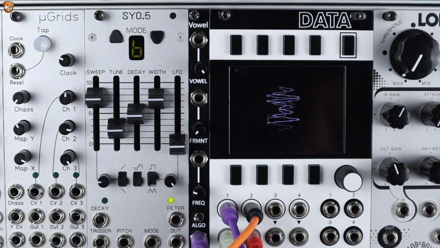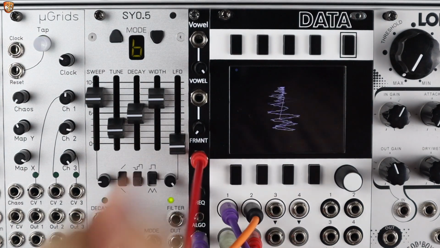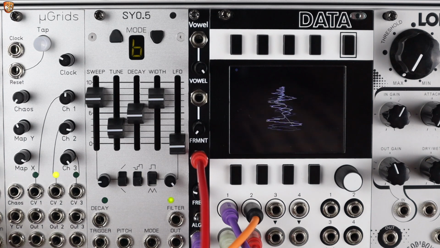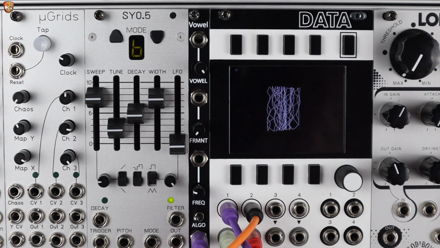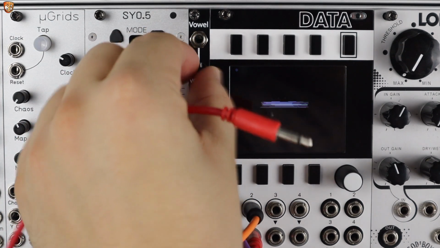And here's my signal. Not quite audio rate, but I'll play around with the rate of this modulator, and it's just a triangle wave. We don't really get responsive FM, but it kind of locks it into this nice croaky tone. But audio rate modulating the other parameters really is really cool. Let's start with vowel.